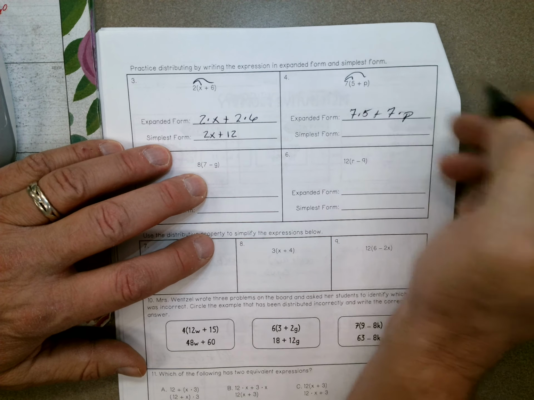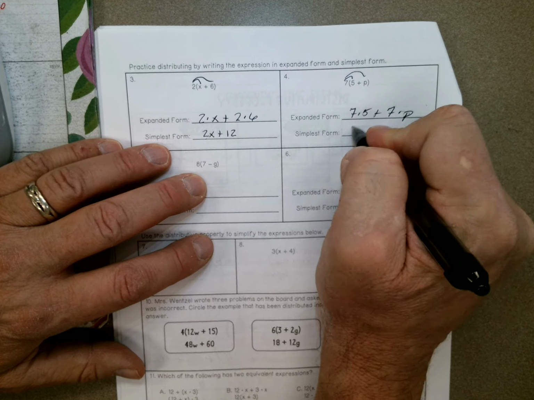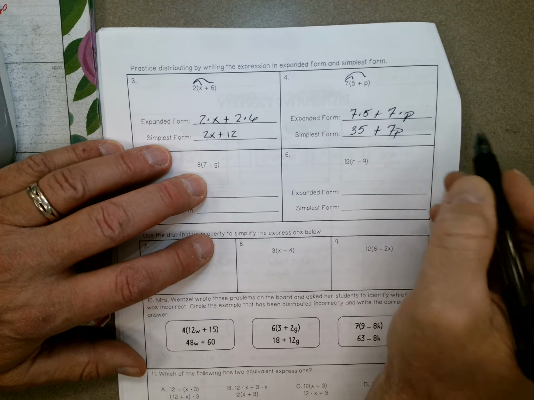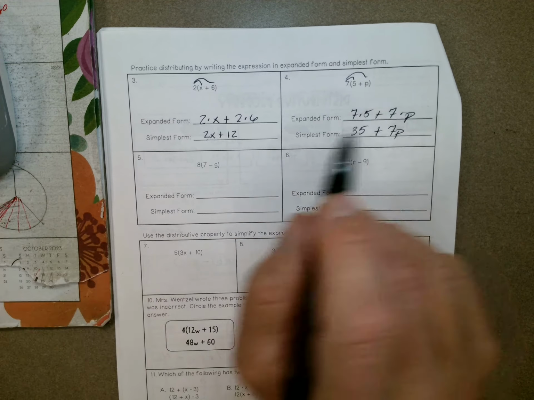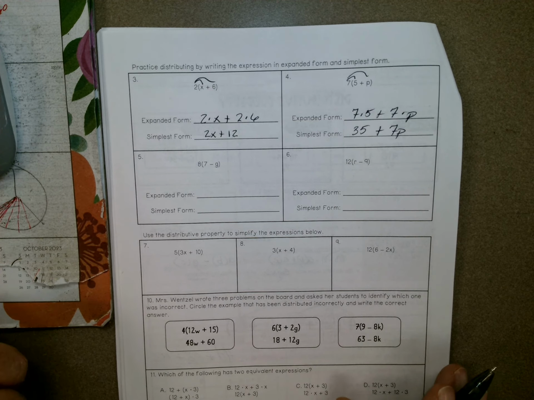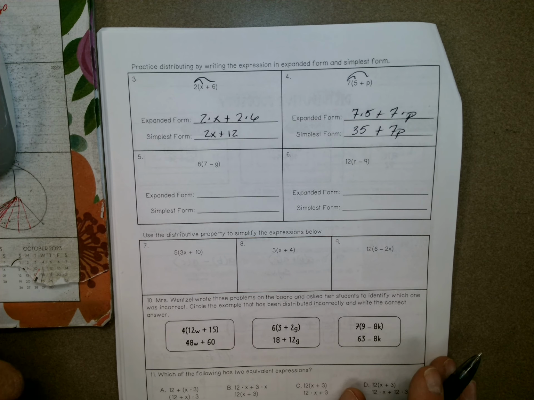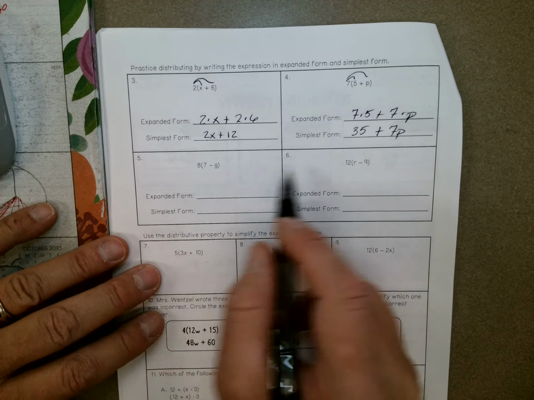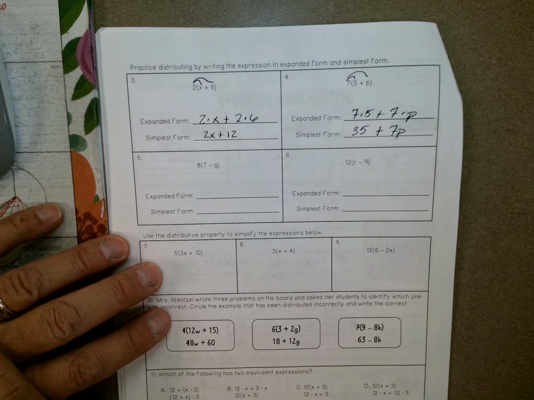Distribute through. So that is 35 plus 7p. And that is simplified. We can't take it anymore. Okay? All right, so go ahead and pause the video and you try the next two, 5 and 6.